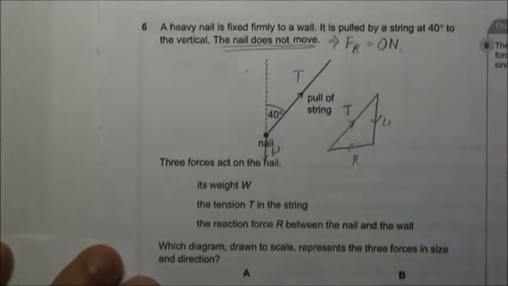And look at the options that we have. The answer should be A.